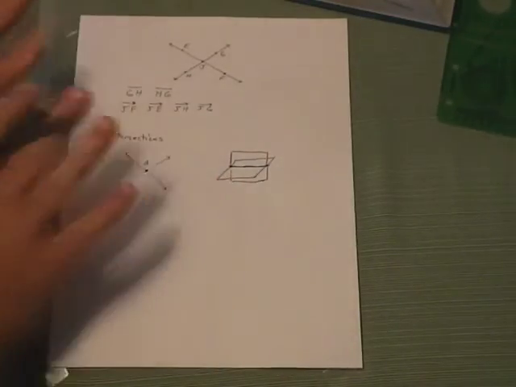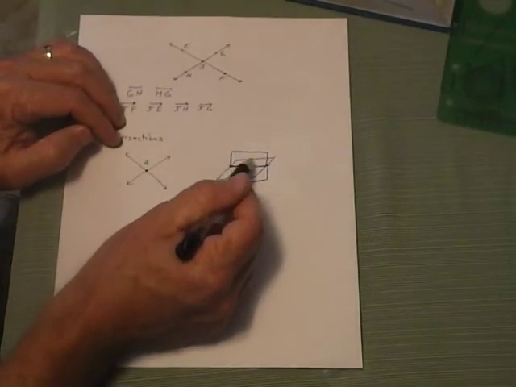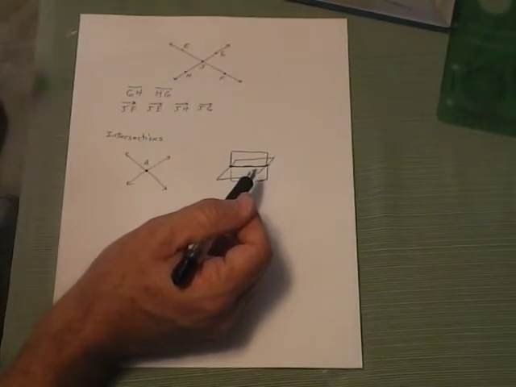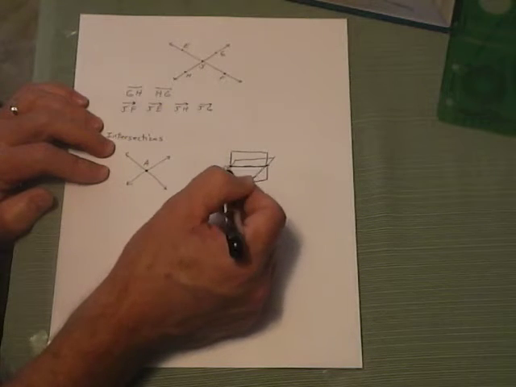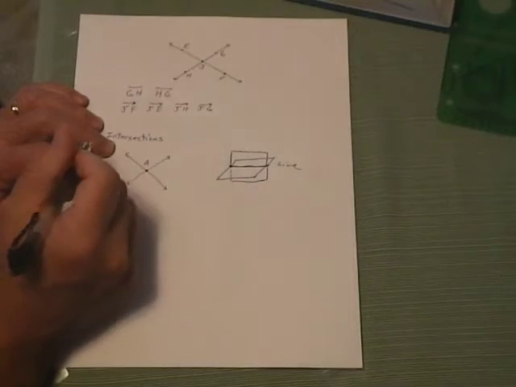Planes, remember, go on forever in all directions. So you have to think of these pieces as continuing forever. If that's the case, then the intersection of those two planes will always be a line.